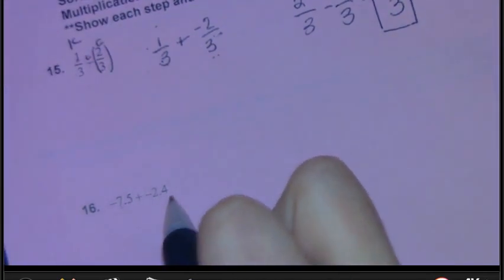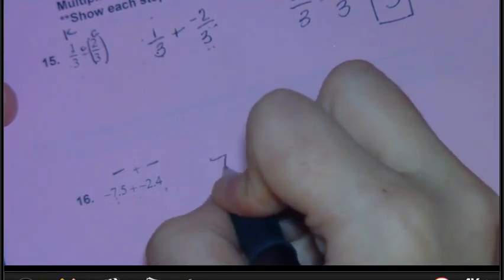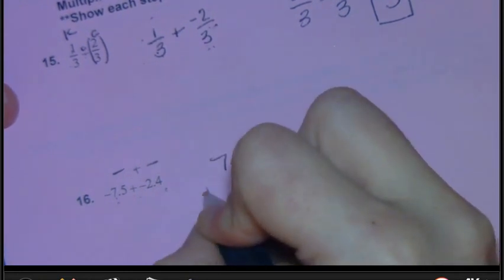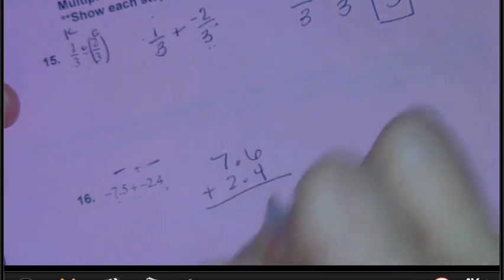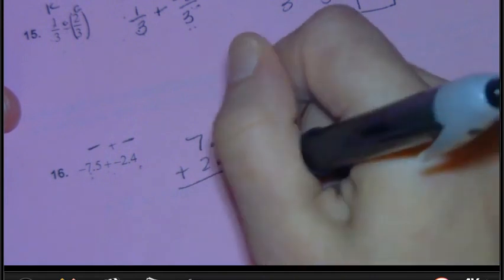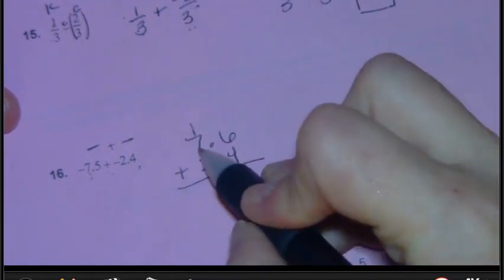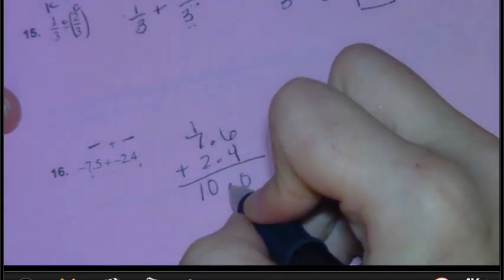All right, look at number 16. I have a negative plus a negative. So I have two of the same sign, so I'm going to add them. So 7.6 plus 2.4. Now remember, when adding decimals, you must line up your decimals. 6 plus 4 is 10. Carry the 1. 7 plus 2 is 9, plus 1 more is 10. Bring down the decimal. Well, it's a negative plus a negative, so my final answer has to be a negative, and it is negative 10.